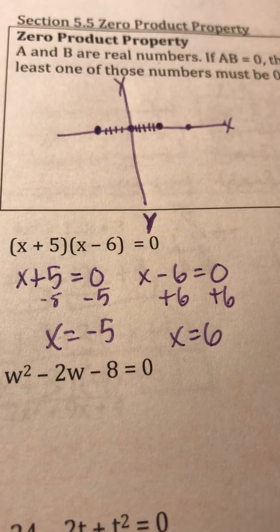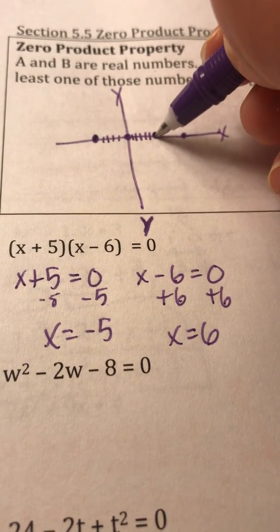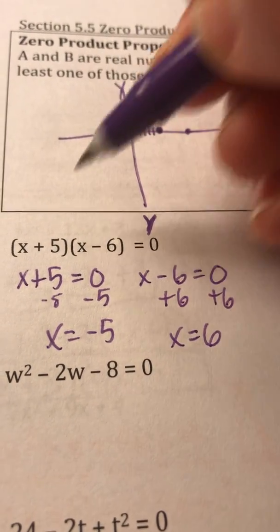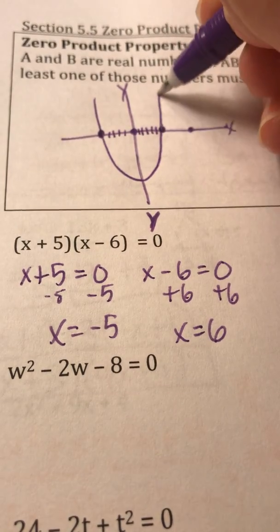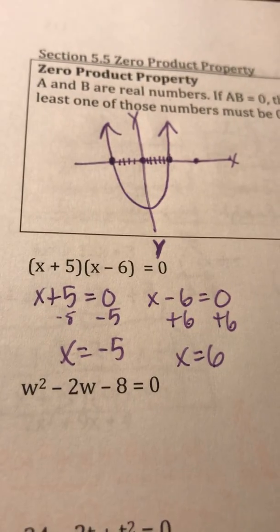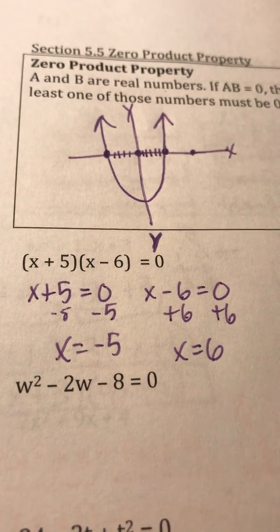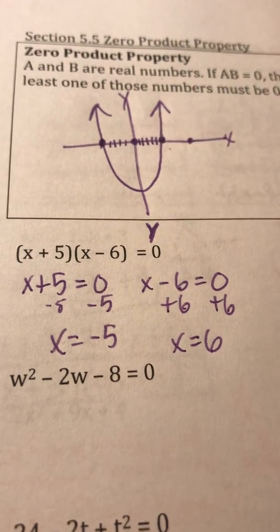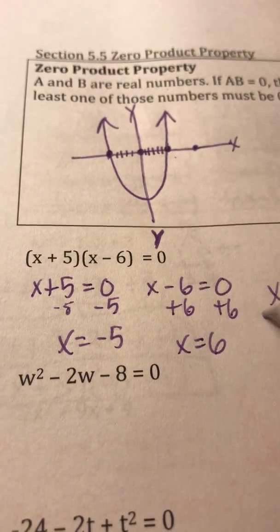So what do we have here? If we think about this, this gives us our intercepts. Now I'm just going to sketch right now. I know that's positive, so we're going to open up. We have a quadratic that looks something like this. It opens up. We have an intercept at -5 and at 6. So x equals -5, 6.